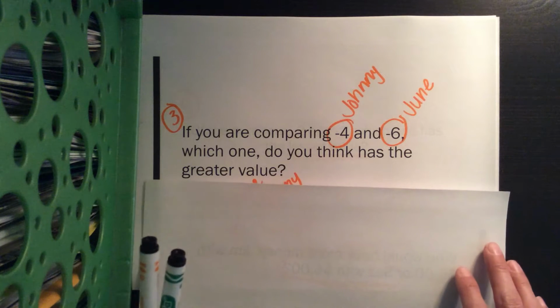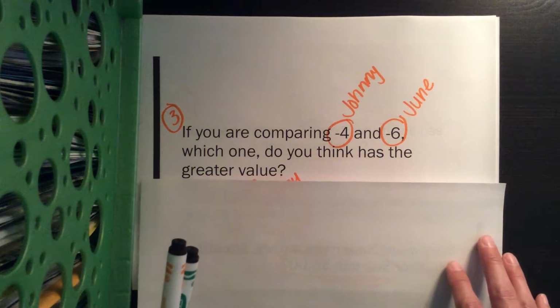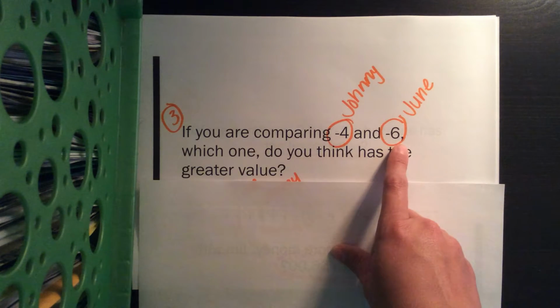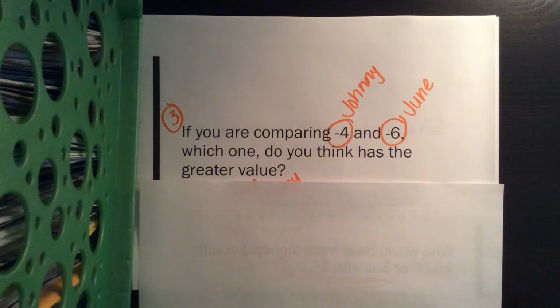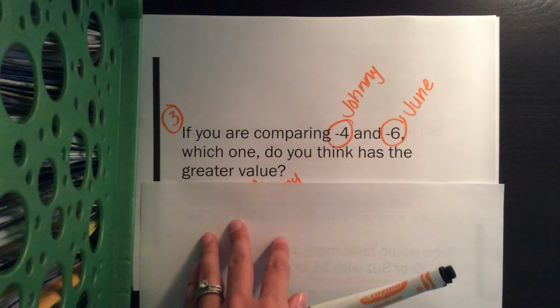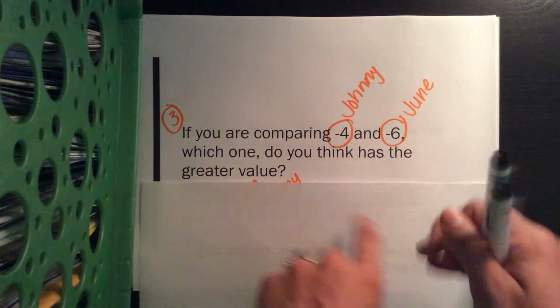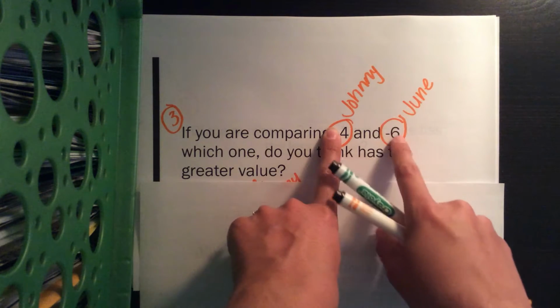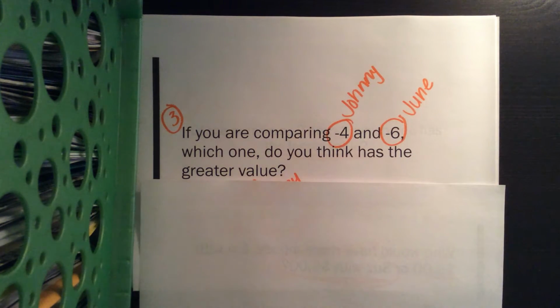Okay, number 3. If you are comparing -4 and -6, which one do you think has a greater value? So let's look at a number line, because that's a good way to look at it. Before, we said if it was +6 and +4, a 6 would be more money. But if we're looking at negatives, it's going to change.